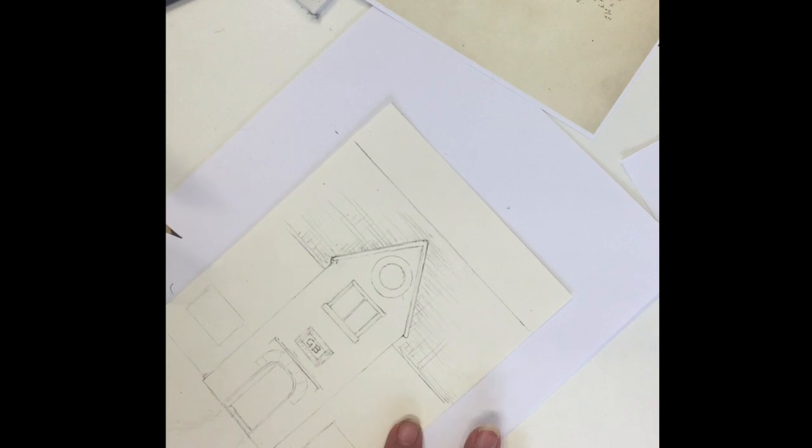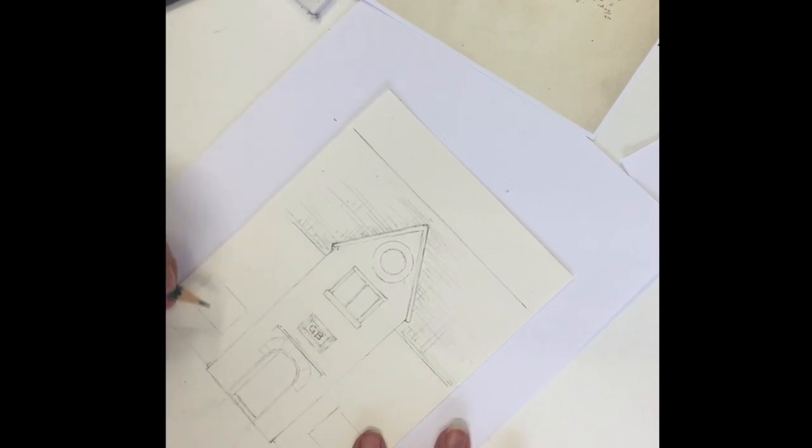I'm going to add some cobbles, some stones into the structure. And remember, cobbles come in different sizes. Put some cobbles in there. And add yours.